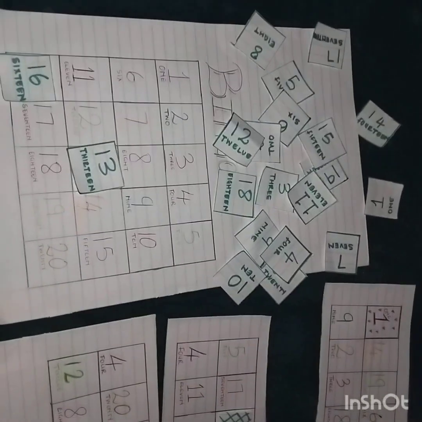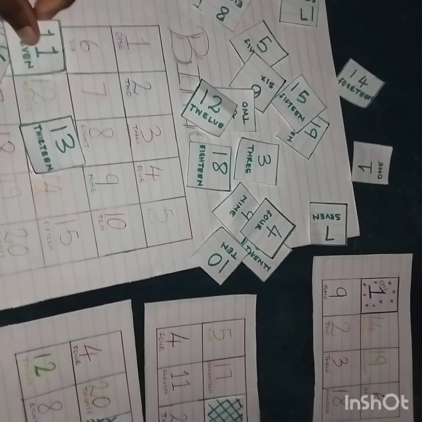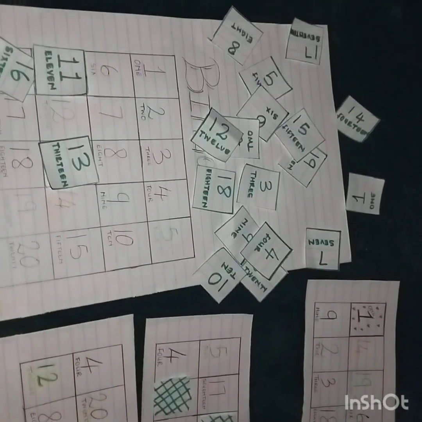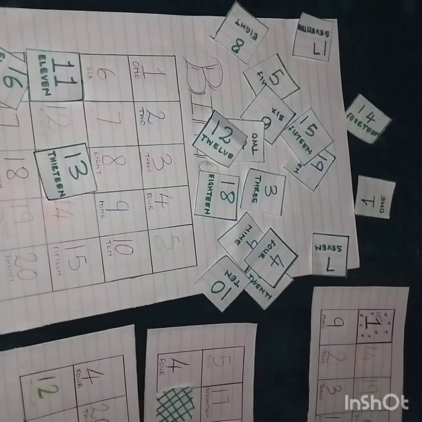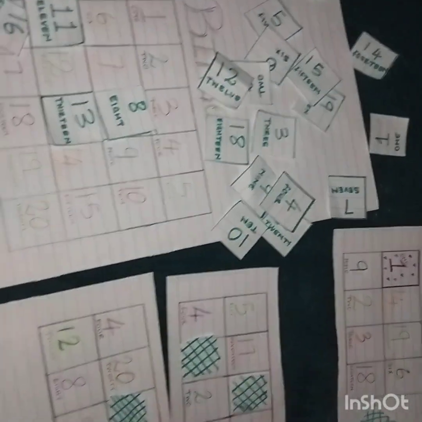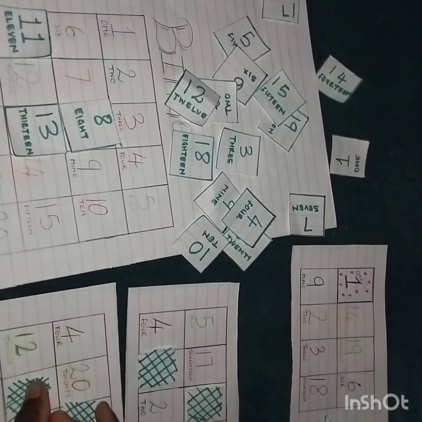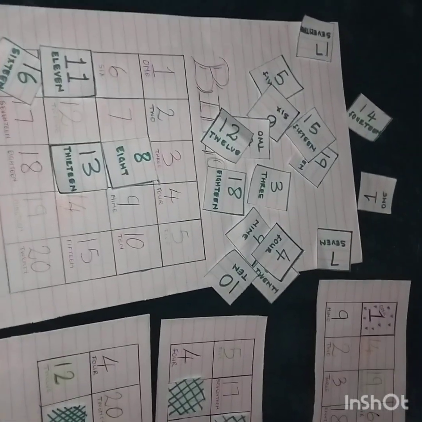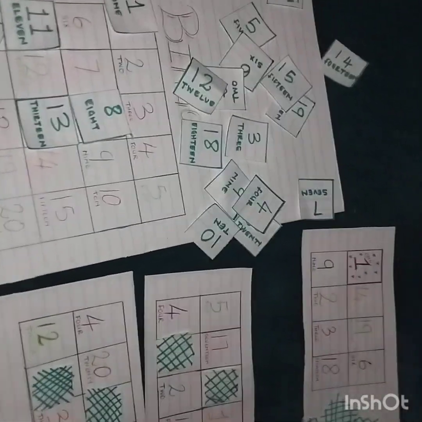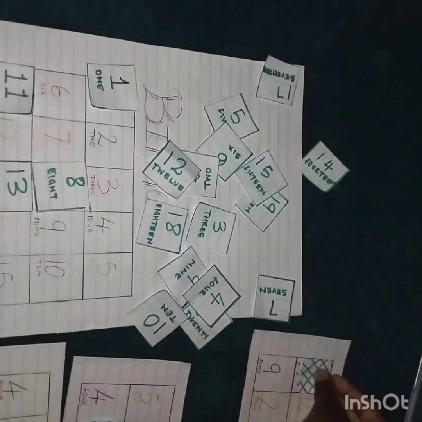If a teacher calls the number 11, the teacher covers the number 11, and the learner with the number 11 will also have to cover it. If a teacher calls out the number 8, the teacher covers the number 8, and the learner with the number 8 will also have to cover theirs. If a teacher calls out the number 1, the teacher covers the number 1, and the learner with the number 1 also has to cover theirs.